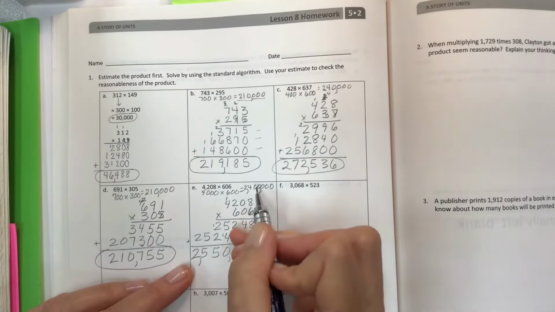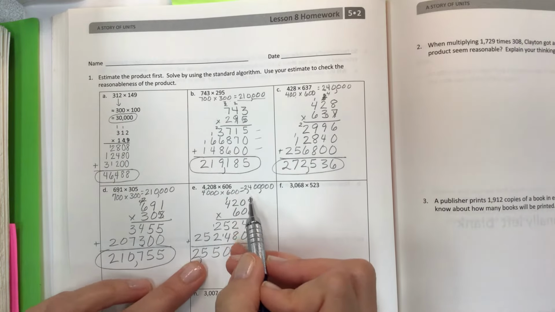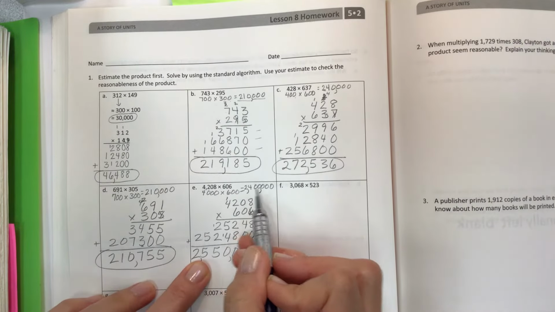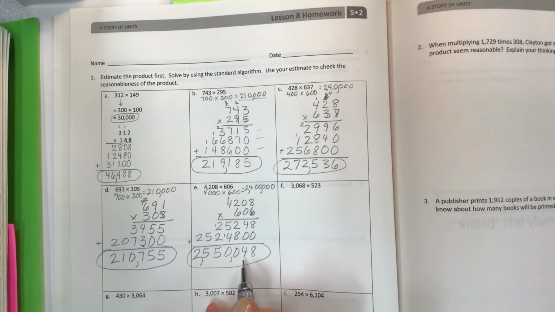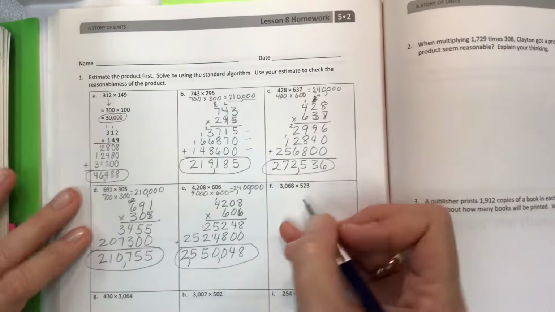comma in. And look, we do have a number in the millions, the 2 millions, in fact, and the next one is 400,000. This is 500,000. Looks pretty good. Double check. 2, 5, 50, 0, 4, 8.